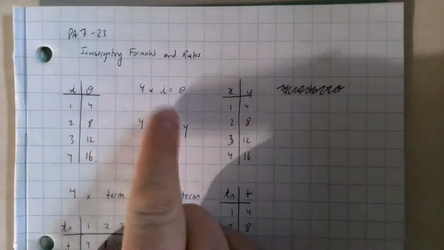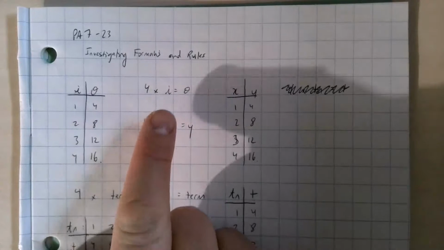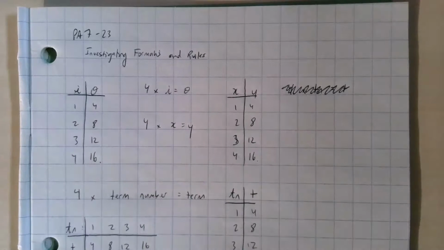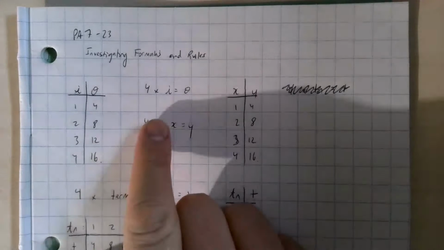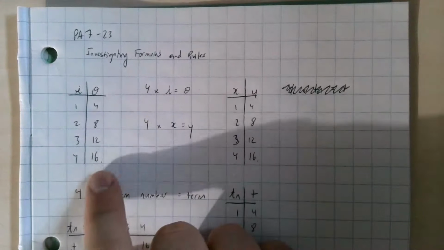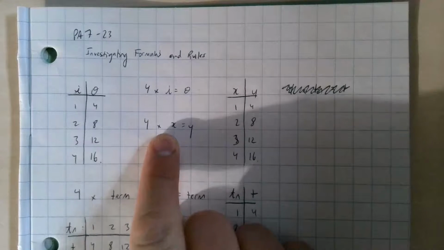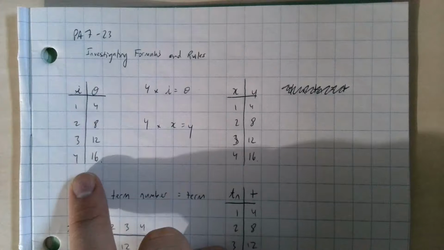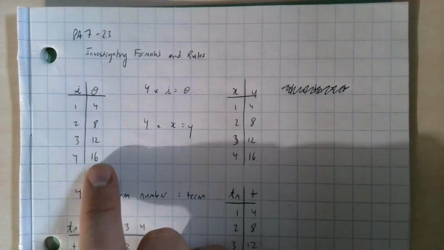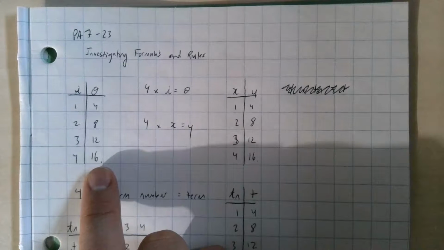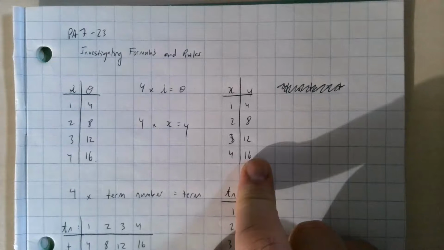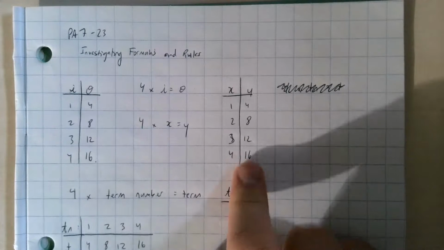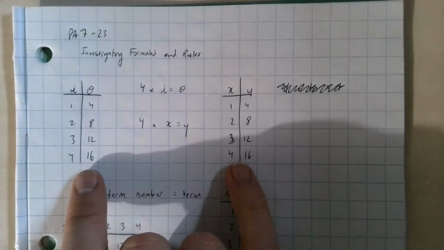So I have my rule right here, which is 4 times I equals O, or 4 times input equals output. And then I made this t-table right here, and did the exact same formula. Inputs on one side, outputs on the other side, and it goes 1, 2, 3, 4, and then output 4, 8, 12, 16. And then my x is 1, my y is 4, and it's the exact same, just with different variables.